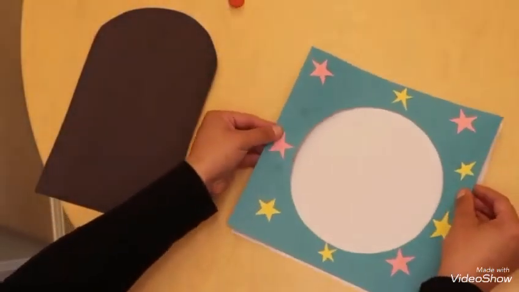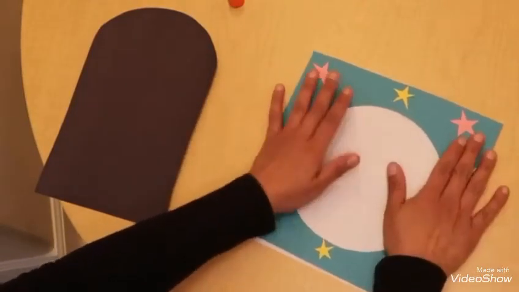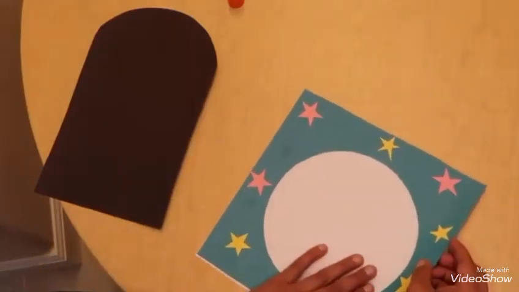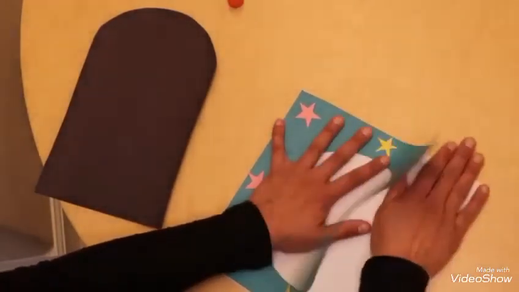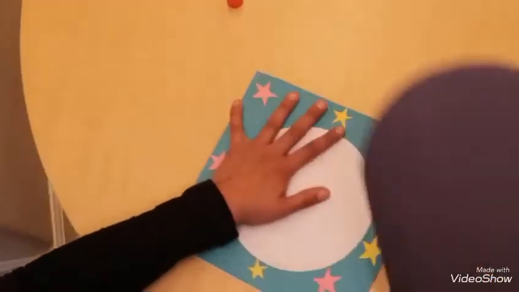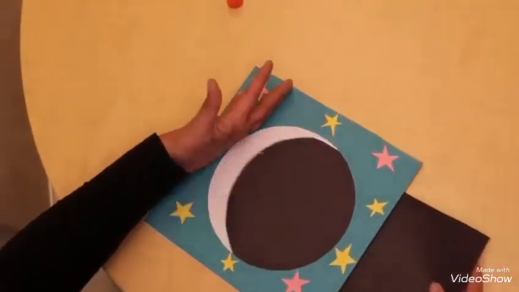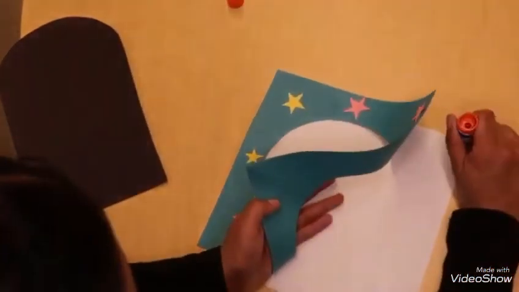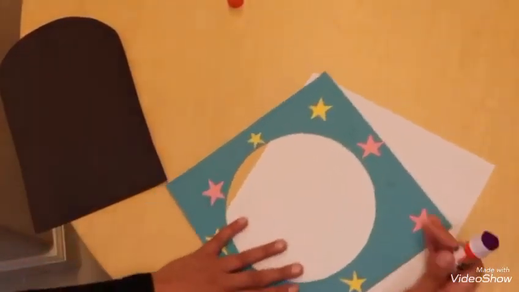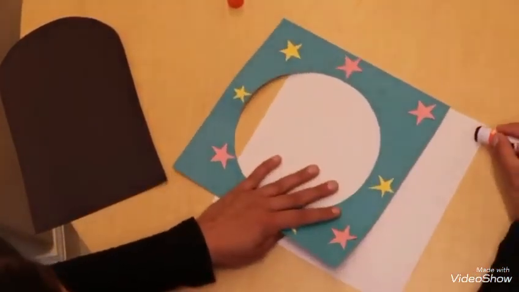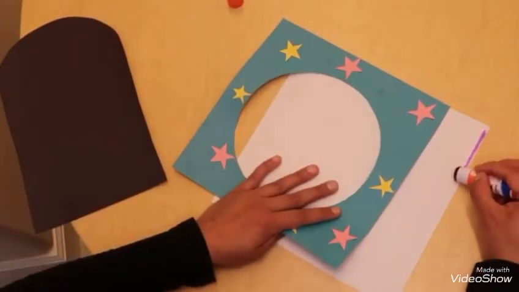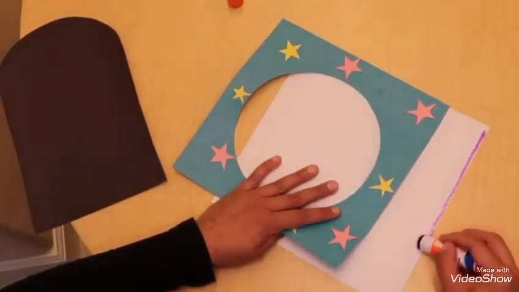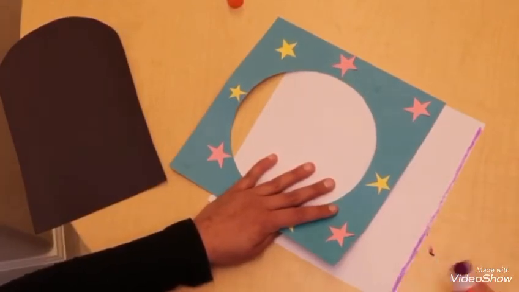Now here, we're gonna take this piece and make sure to glue it down to the white paper. But you want to leave room on one end. Don't put glue on this side because we're gonna use it to slide our other piece of paper in. So keep one side open and then glue only on the edge here, really close to the edge. You don't want to put a lot of glue or you're not going to be able to slide your paper.